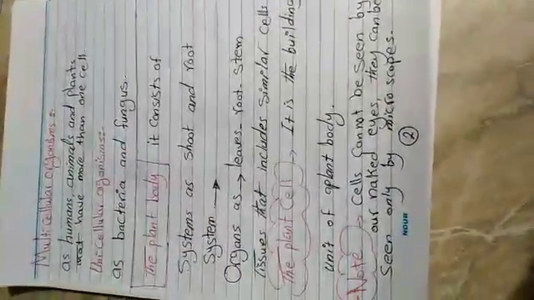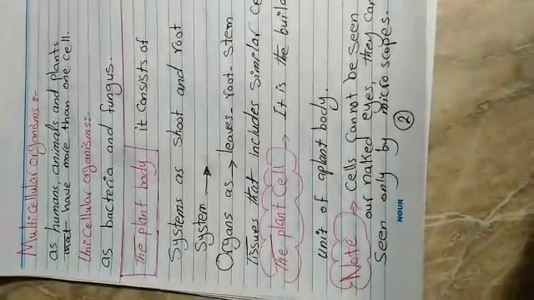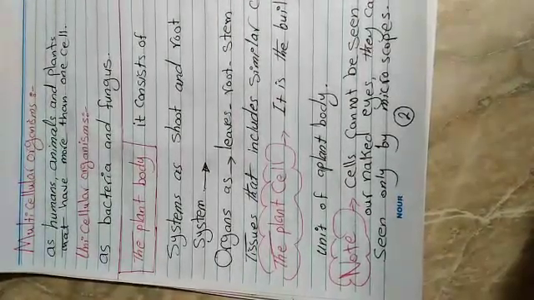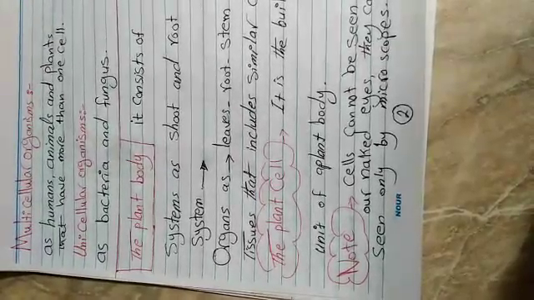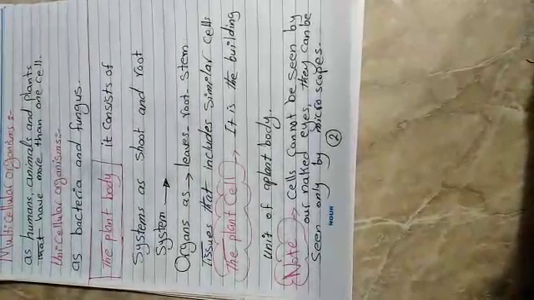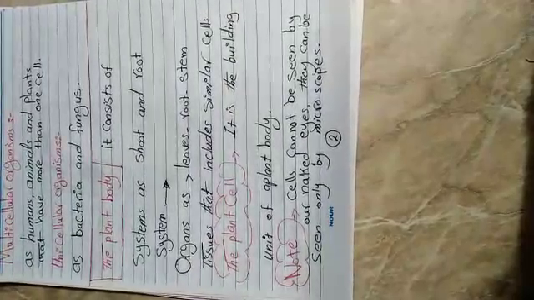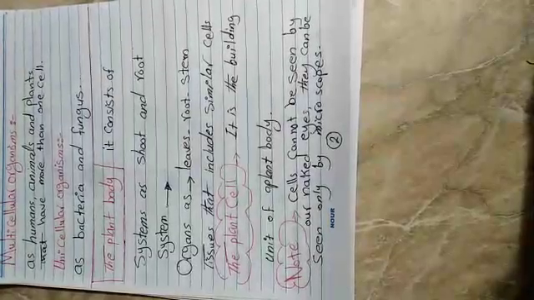Now, let's know about the structure of a plant body. The plant body consists of systems such as the shoot and root system, and contains also some organs like leaves, root, and stem, and consists of tissues that include similar cells. To know the structure of the plant body, let's know about the plant cell. What's meant by the plant cell? It's the building unit of a plant body. Cells cannot be seen by our naked eyes, but they can be seen only by microscopes.